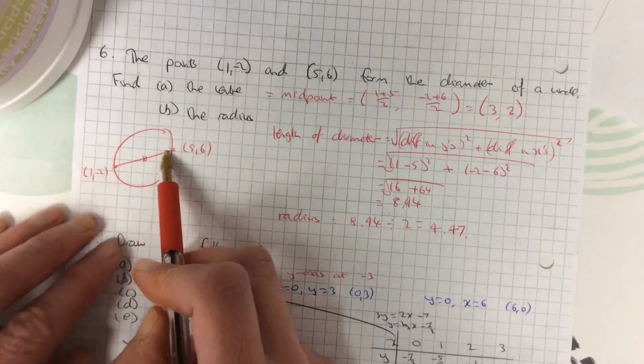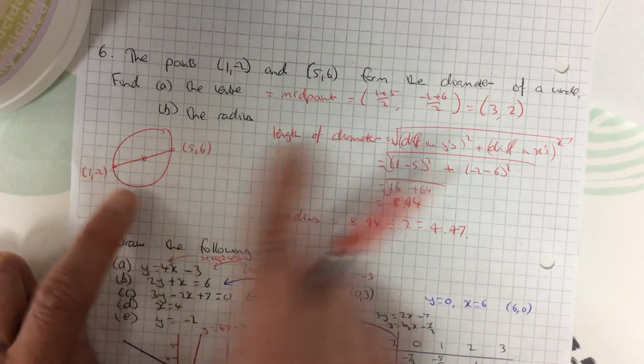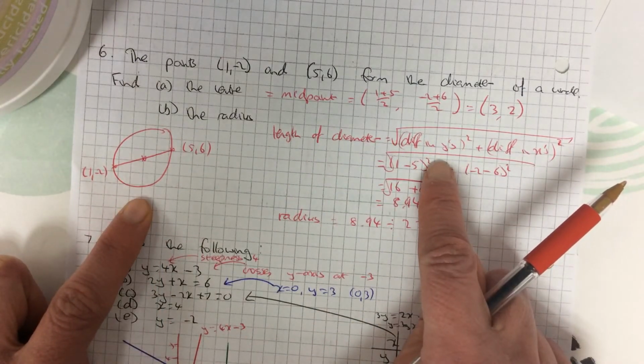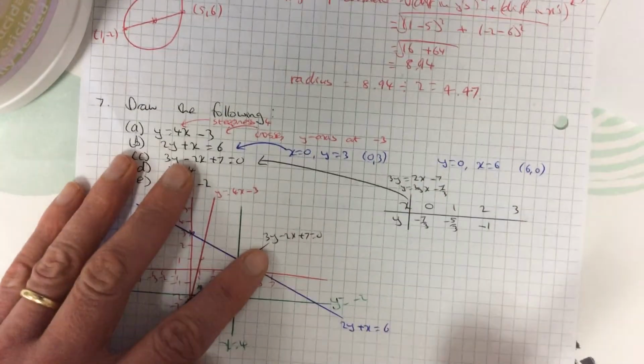So how do you find the length between 2 points? Well, it's the difference in the x's squared and the difference in the y's squared. Add it up and then square root. The radius is going to be half of that.